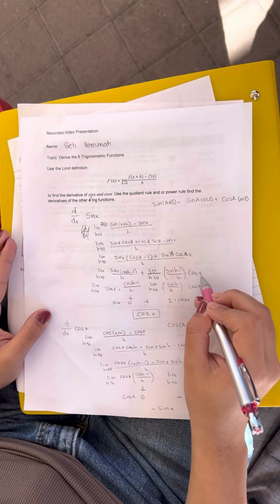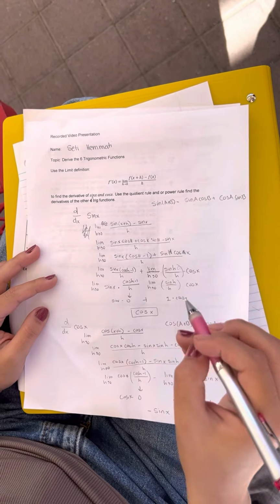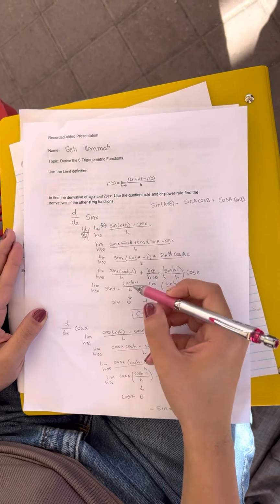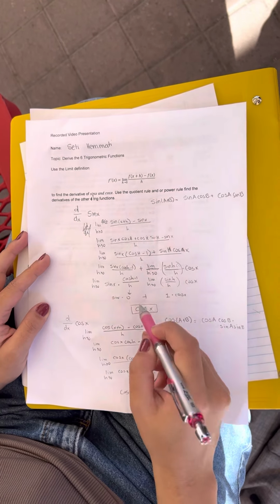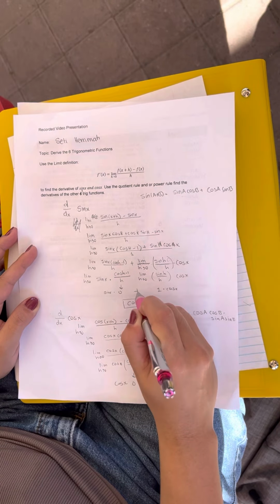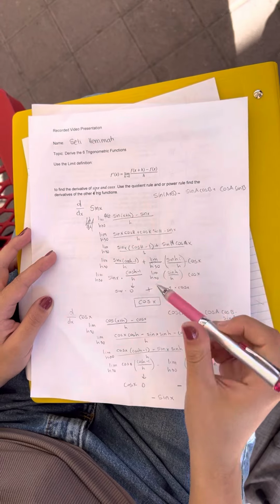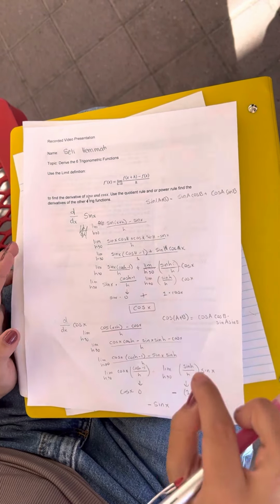And then we could just multiply it by cosine x. And then for this, it's sine x multiplied by cosine h minus 1 over h, and that's just 0. So we get sine of x times 0 plus 1 times cosine x, which means that the derivative of sine of x is cosine of x.